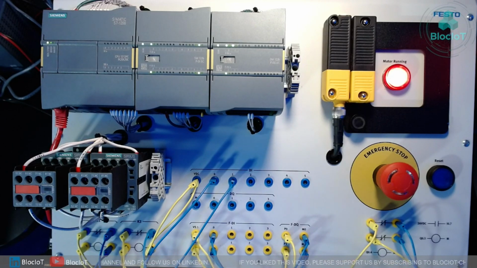As you can see here, this is a simulation for, let's say, a cutting machine. Let's say we have a machine and the machine has a door, and when the operator opens the door, we don't want the system to be running. We want to immediately shut down the system.